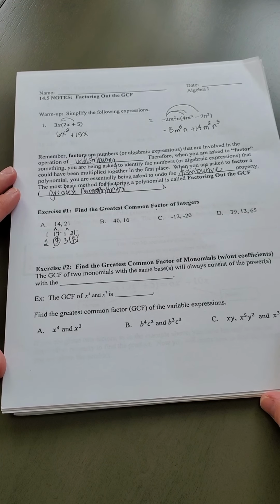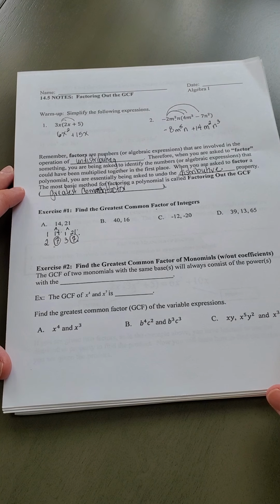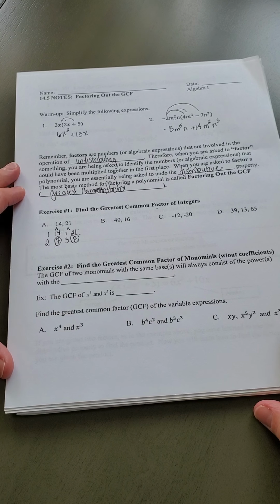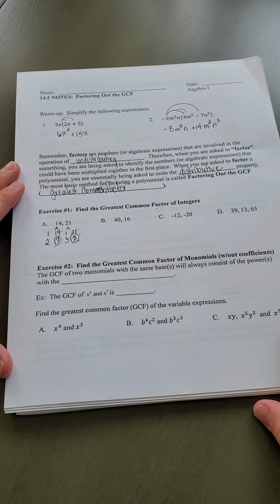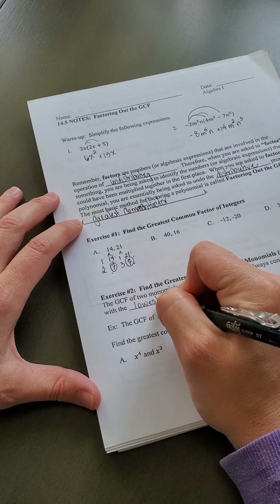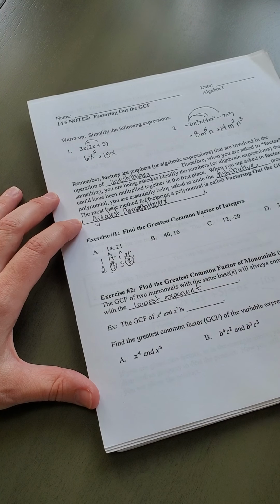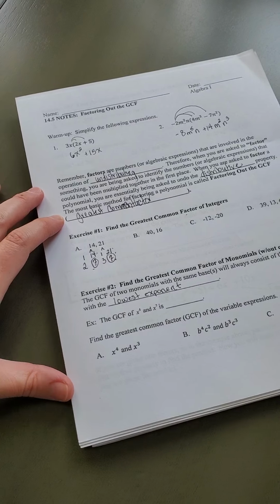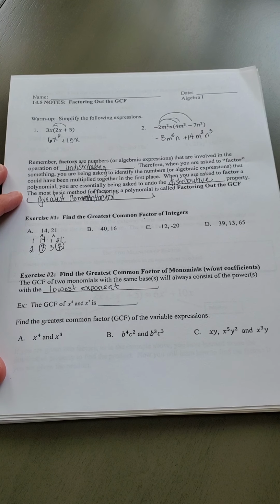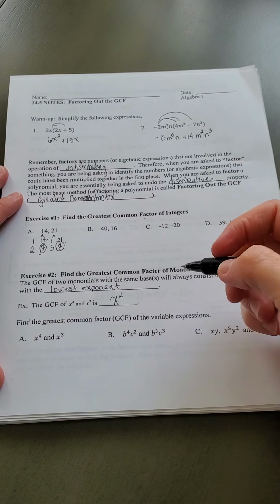But I'm going to move on to talk about finding the greatest common factor of monomials when we don't have coefficients, which means that we just have variables. So the GCF of two monomials with the same bases will always consist of the powers with the lowest exponent. Okay, so we have our example here. The greatest common factor, or GCF, of x to the 4th and x to the 7th is x to the 4th. And let me explain that to you.